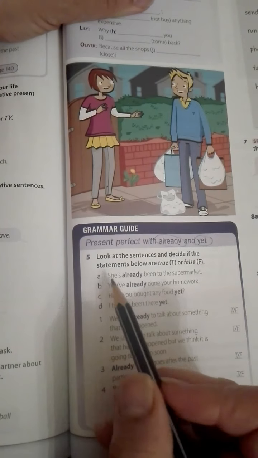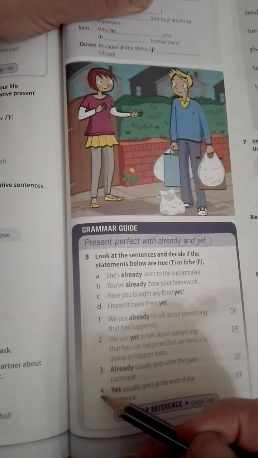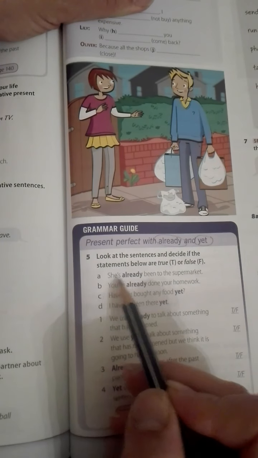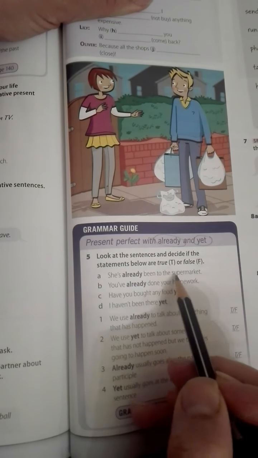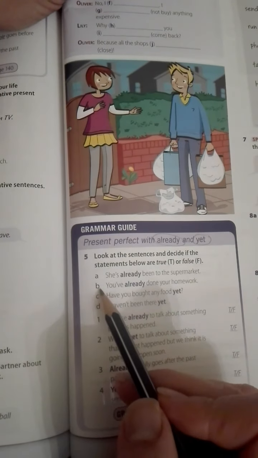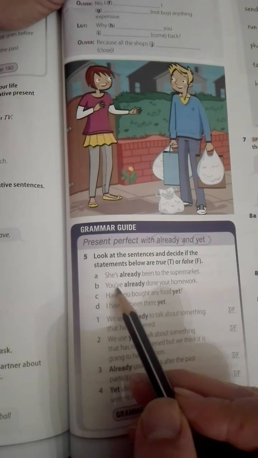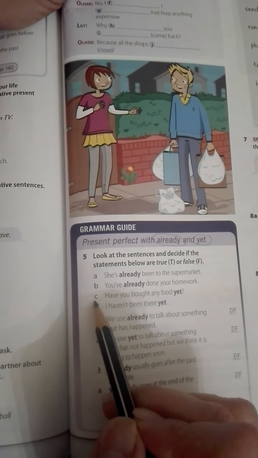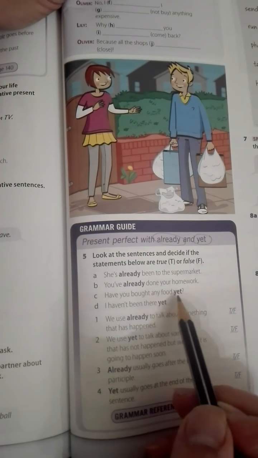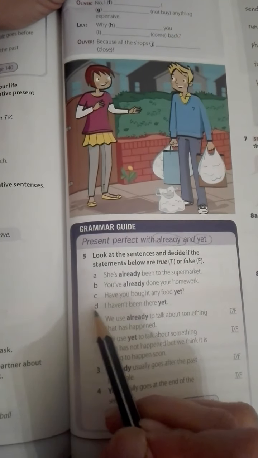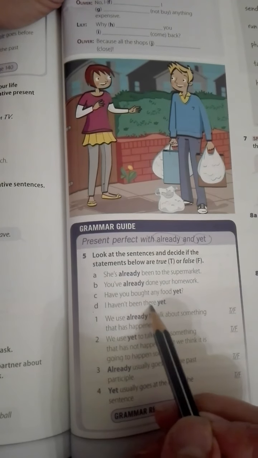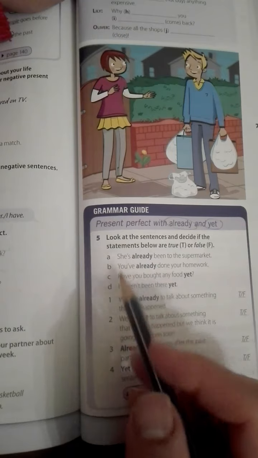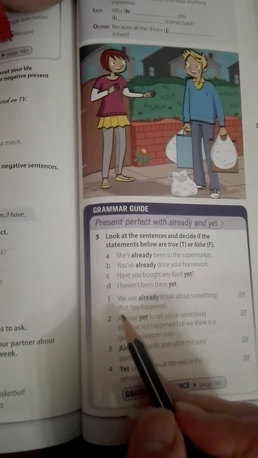So before we answer these 4 questions, let's see the examples. She has already been to the supermarket. Letter B, you have already done your homework. Letter C, have you bought any food yet? Letter D, I haven't been there yet. So let's answer the questions after we read these examples.